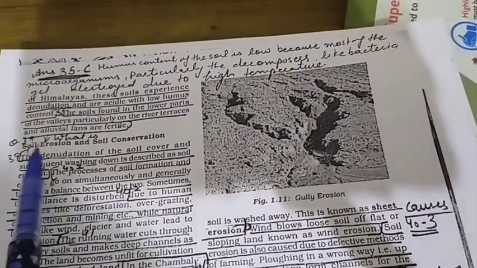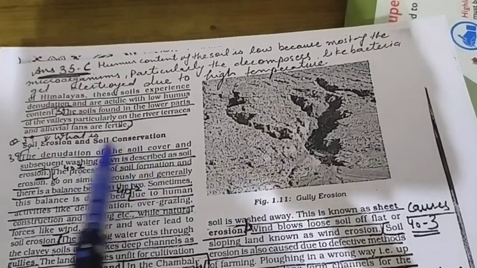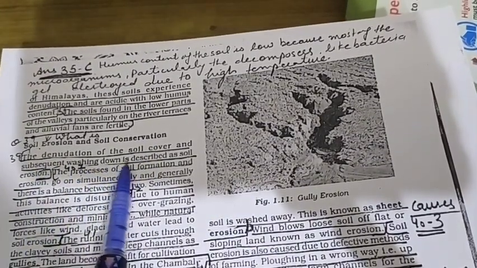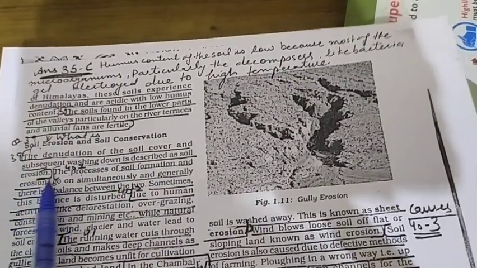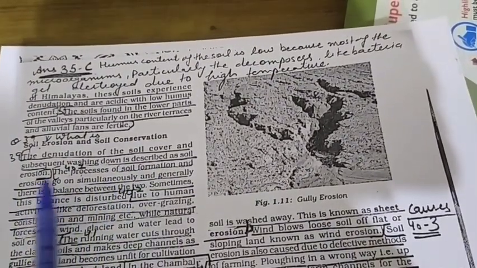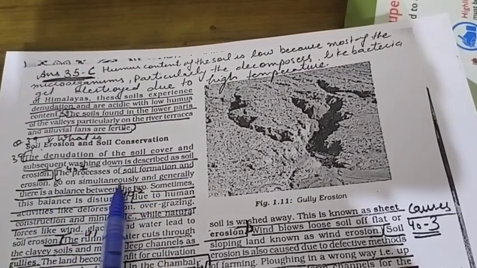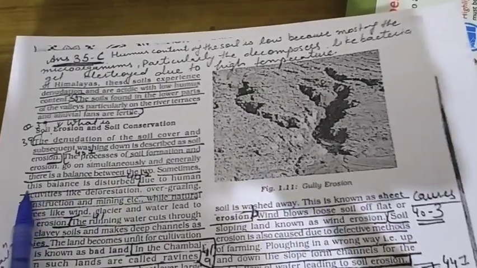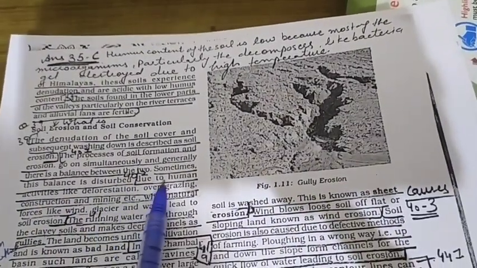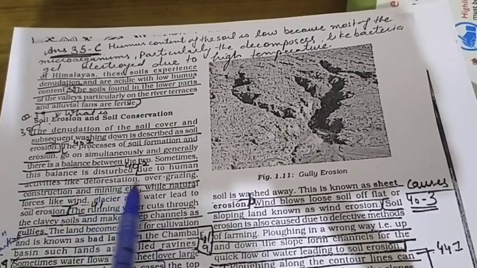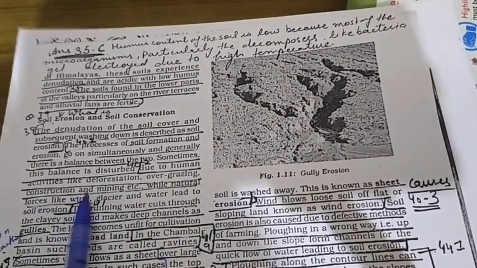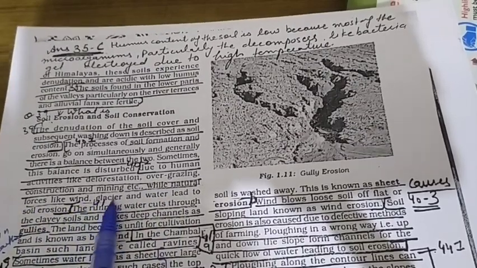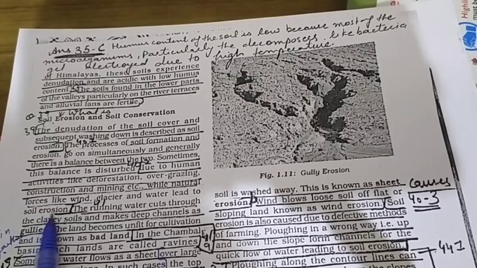Now we'll talk about soil erosion and soil conservation. The denudation of soil cover and subsequent washing down is described as soil erosion. The processes of soil formation and erosion go on simultaneously, and generally there is balance between the two. Sometimes this balance is disturbed due to human activities like deforestation, overgrazing, construction and mining, etc., while natural forces like wind, glacier and water lead to soil erosion.